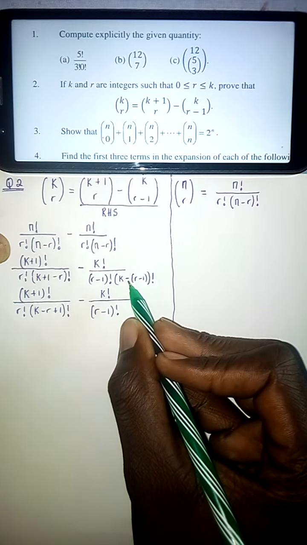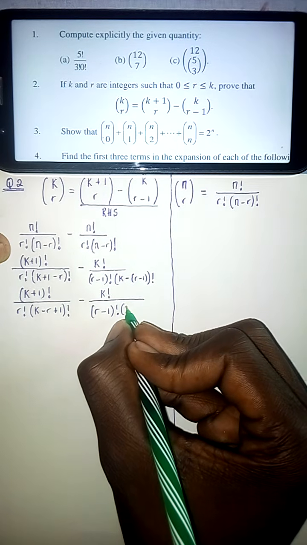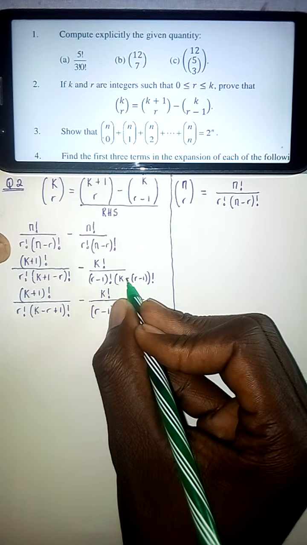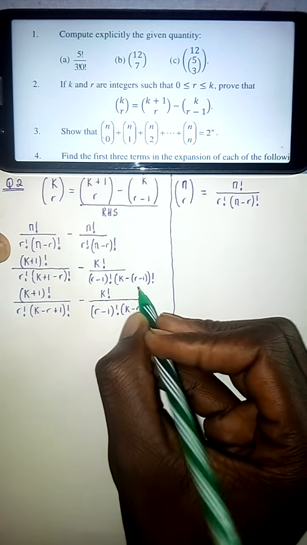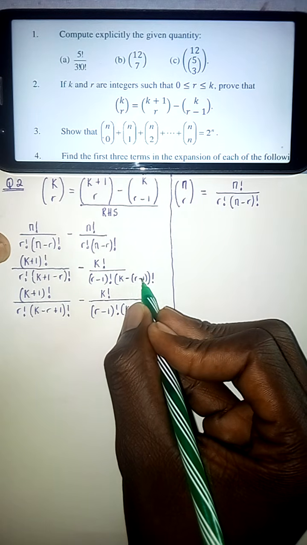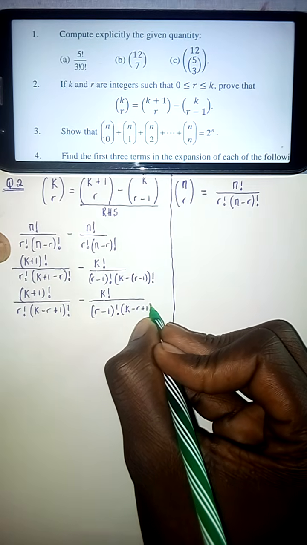So here we are going to have negative multiplied by r, that will be negative r. Negative multiplied by negative 1, that will be positive 1.